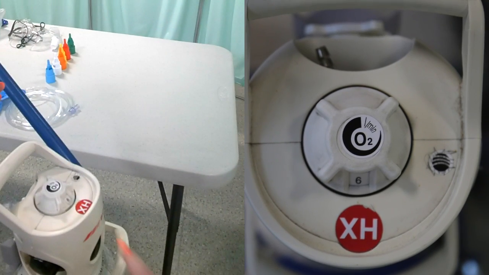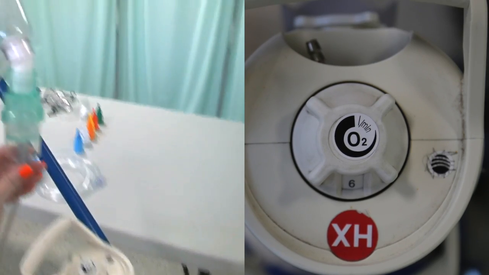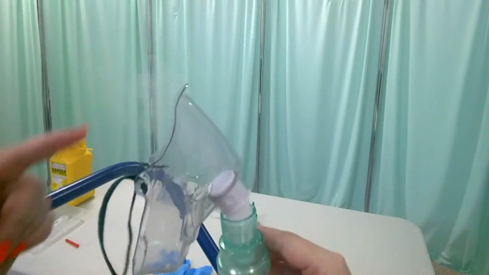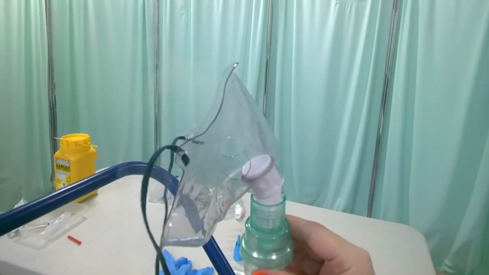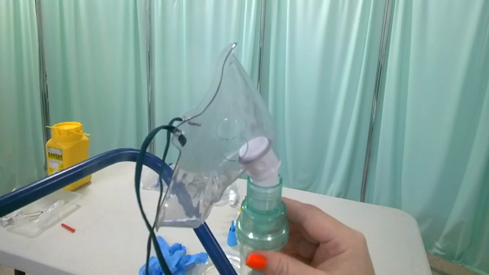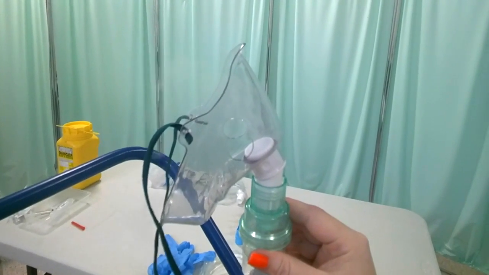You can see that there in the cylinder. And what you'll notice is that you're getting a good aerosolizing of the medication there. In this case, the saline. But it could be adrenaline, it could be salbutamol, could be a whole range of other medications.